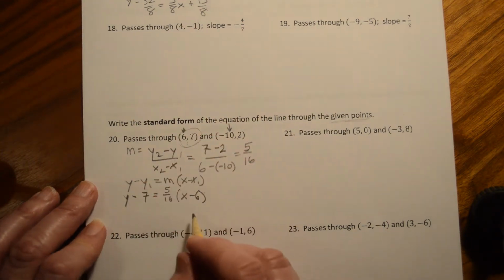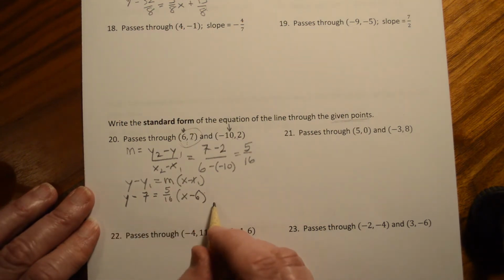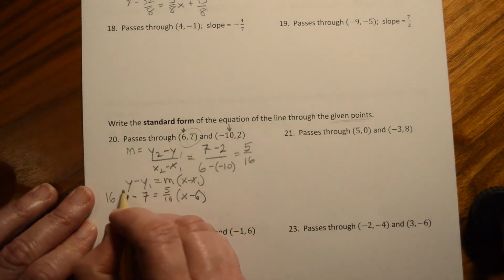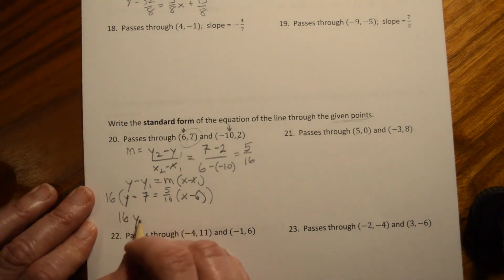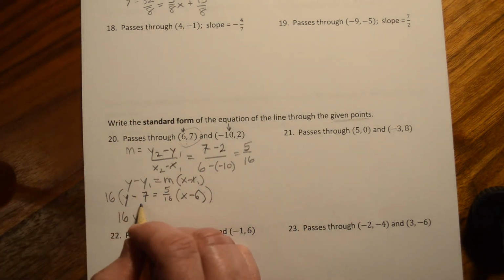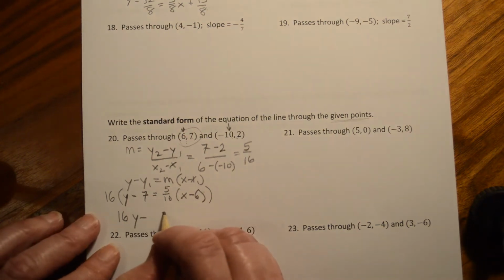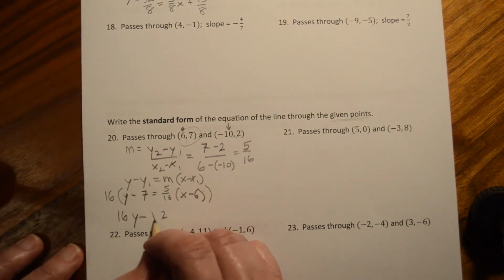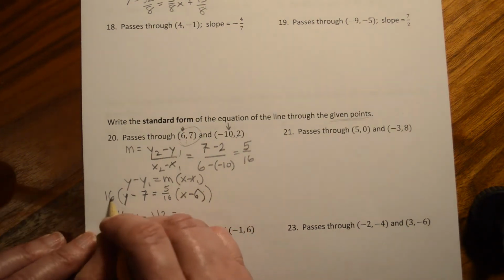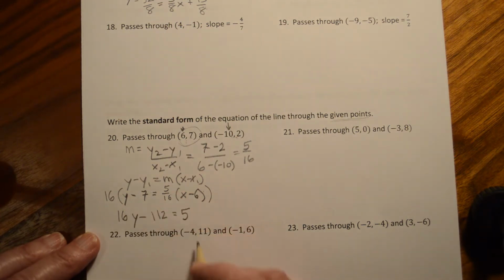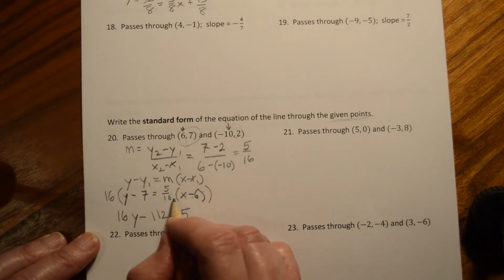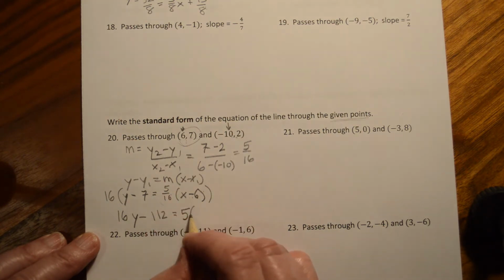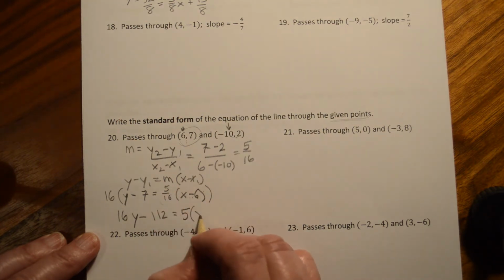Now we are trying to change it into standard form, so we want no fractions at all. So I'm going to multiply through by 16. This will give me 16y minus 16 times 7, that's 112, equals 16 times 5/16, which is 5. Again, remember, I'm not multiplying by 16 the x minus 6 because I already used up the 16 when I multiplied it by that part of the term.